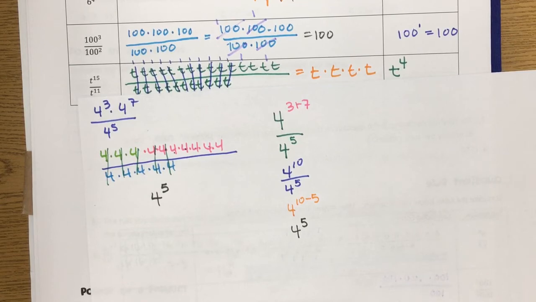So I hope that helps with this part. Please go ahead and start your work.